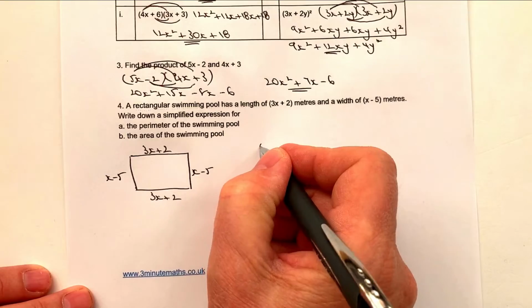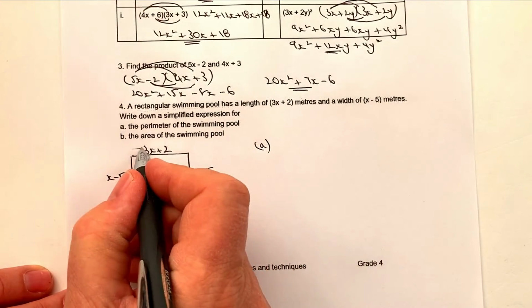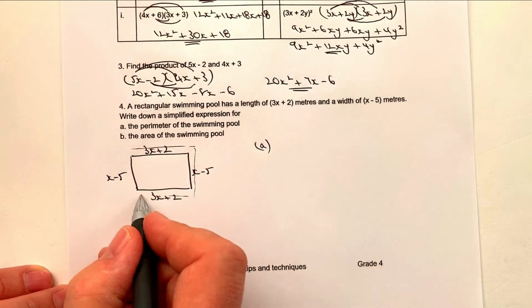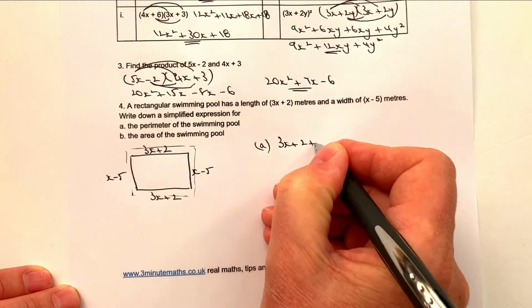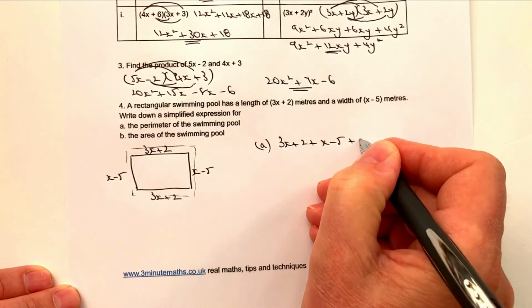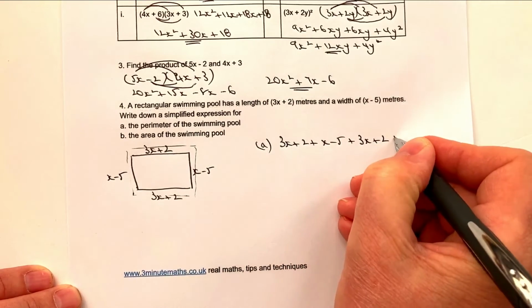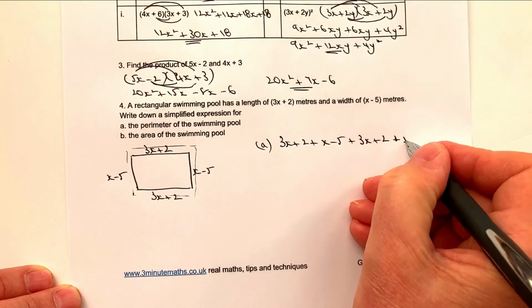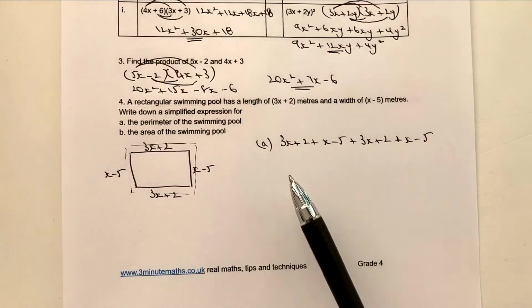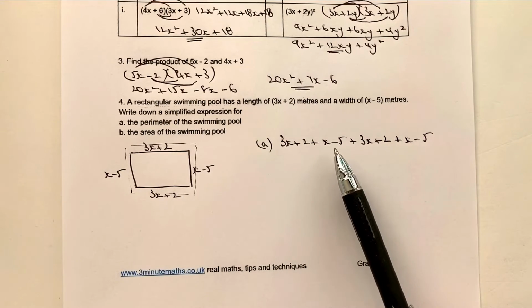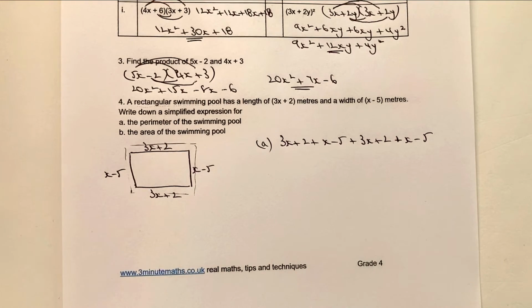So the perimeter is going to be the addition of all of these outside edges. So it's going to be 3x plus 2, plus x minus 5, plus 3x plus 2, plus x minus 5. Now I do appreciate you could, if you wanted to, do 2 lots of 3x plus 2 and 2 lots of x minus 5. That's perfectly fine. If you prefer to do that, it's not a problem, but it's just really a way of visualizing this, and certainly on a video it's a way of explaining it as well.